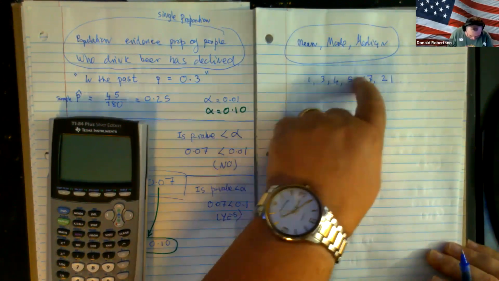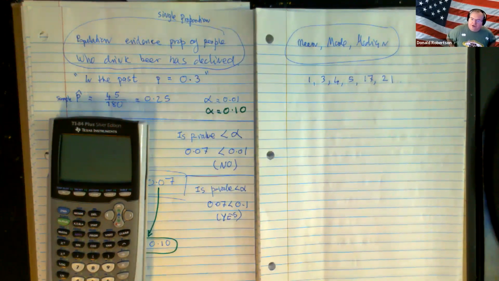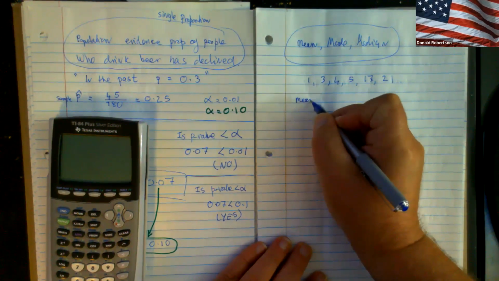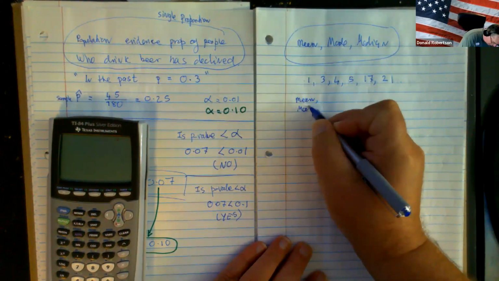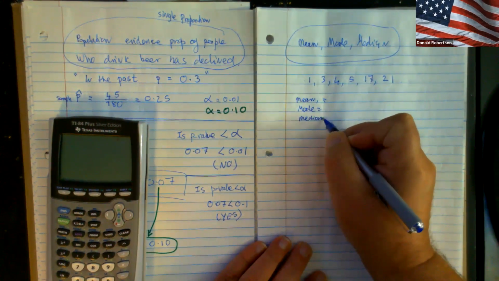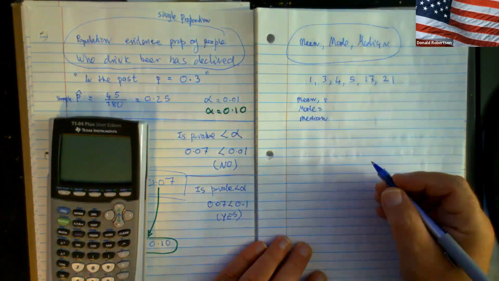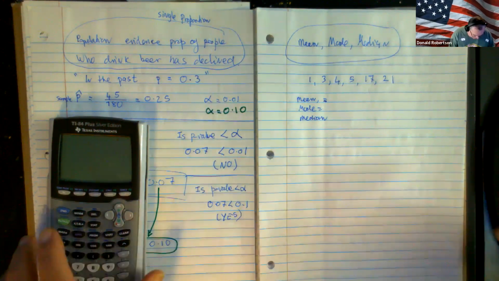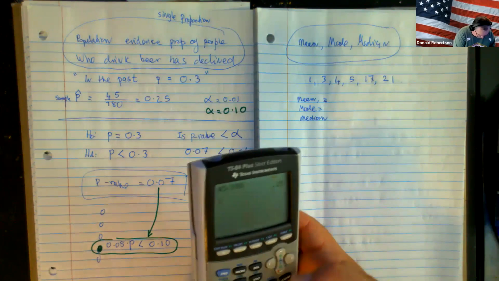1, 2, 3, 4, 5, 6. There's a data set, 6 numbers. If I asked you, as I might, to get the mean, the mode, and the median, okay. Your calculator would be the simplest way to do that.